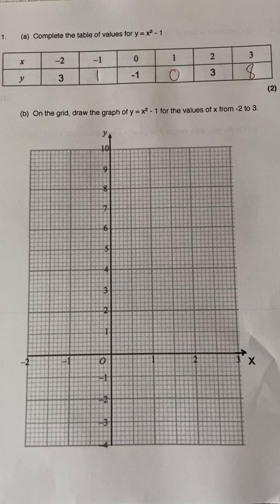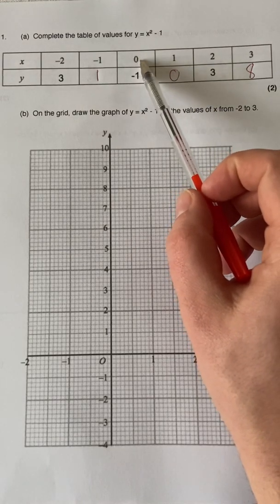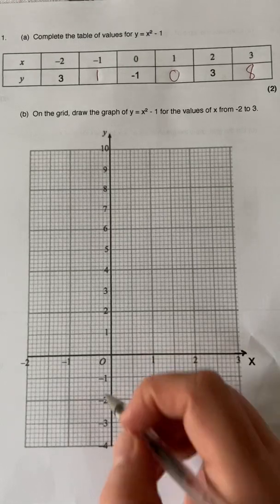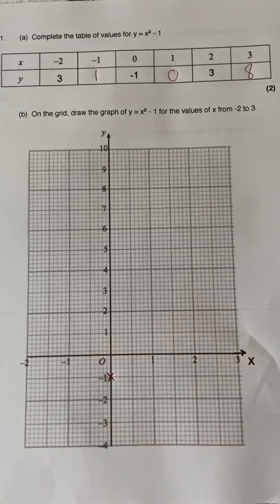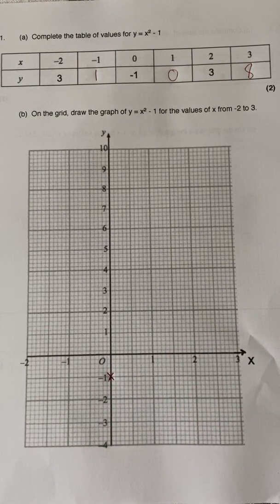All right, so we've got a point at 0, minus 1. So 0 across, minus 1 down. So I'm going to put a cross there. Now I've done this in pen so that you can see it. However, you should be doing it in pencil so that if you make a mistake, you can just rub it out with a rubber that you've all got.